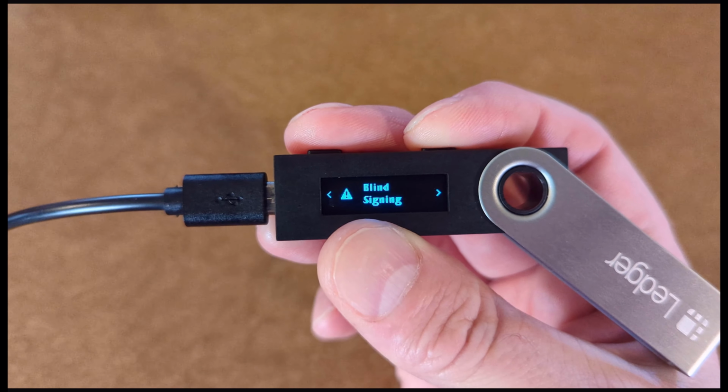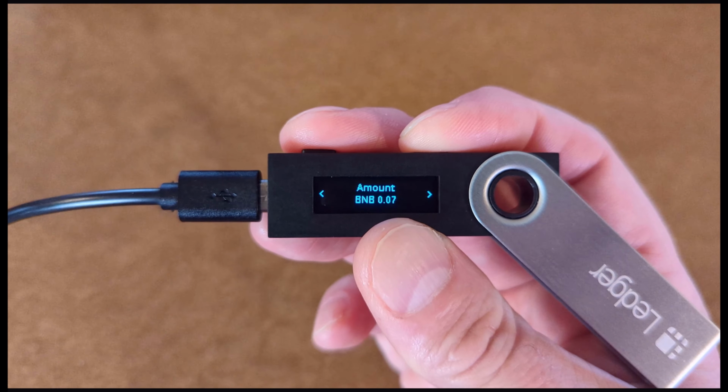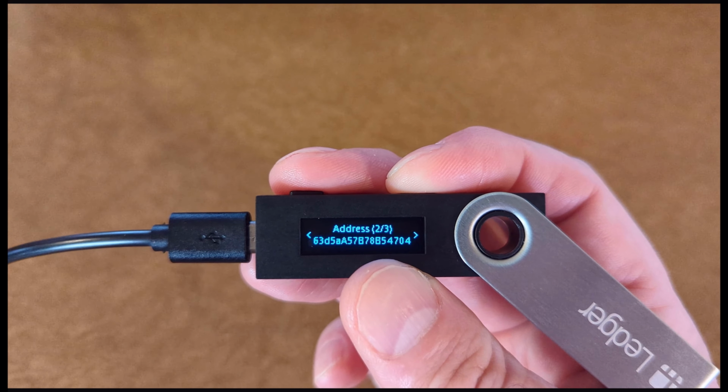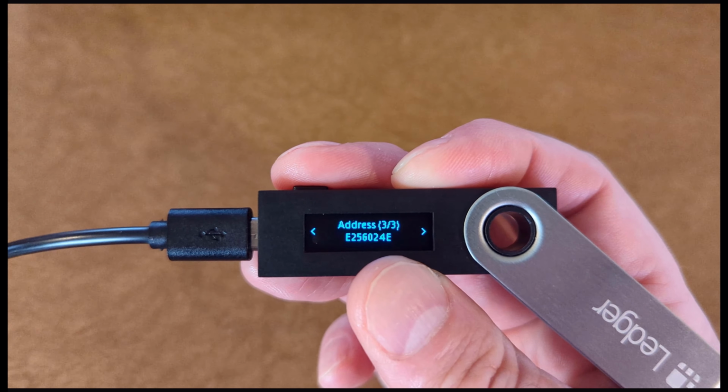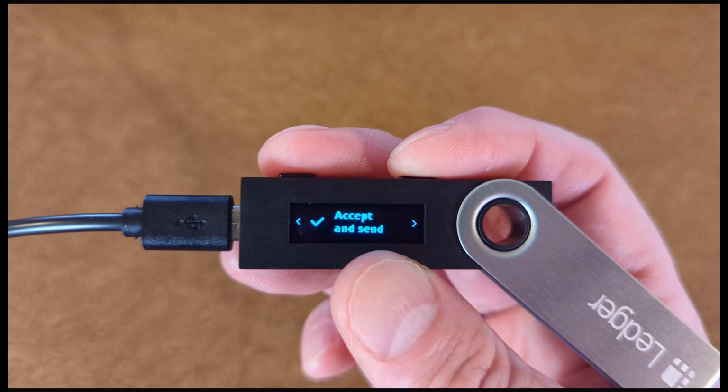Review your transaction on your Ledger hardware wallet. Make sure the amount and address are correct. You can choose between accept and send or reject.